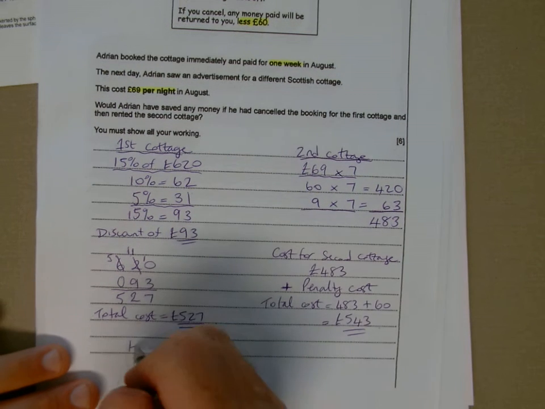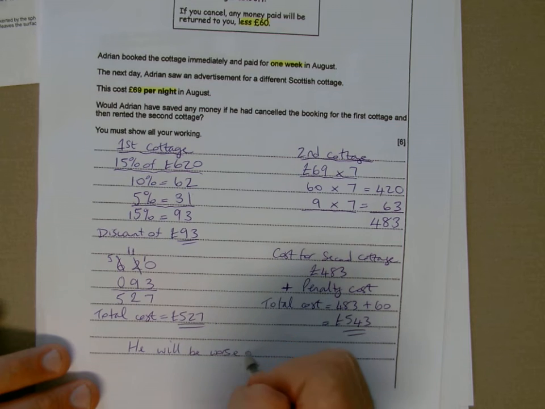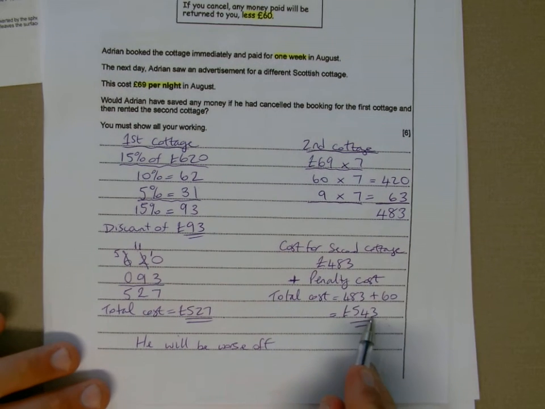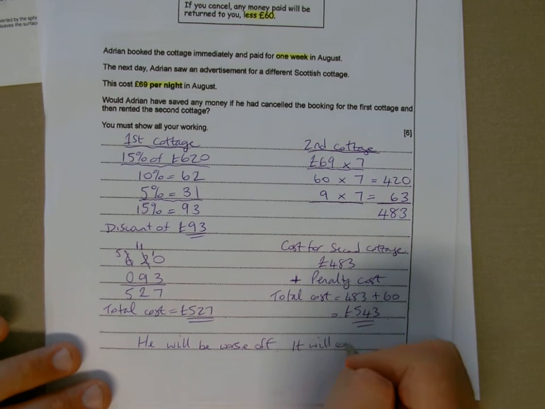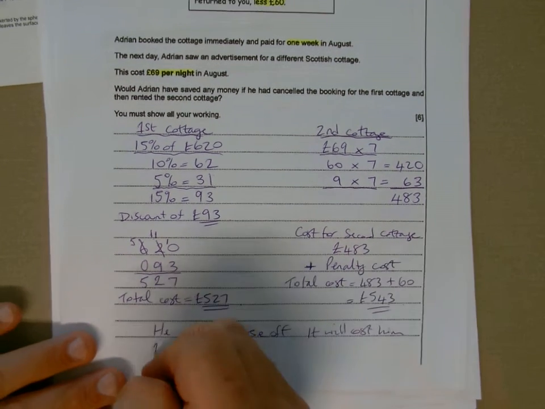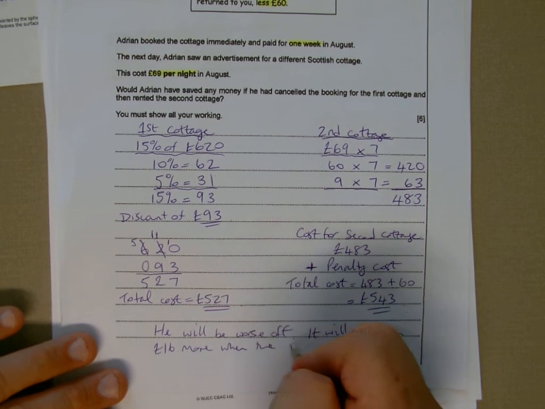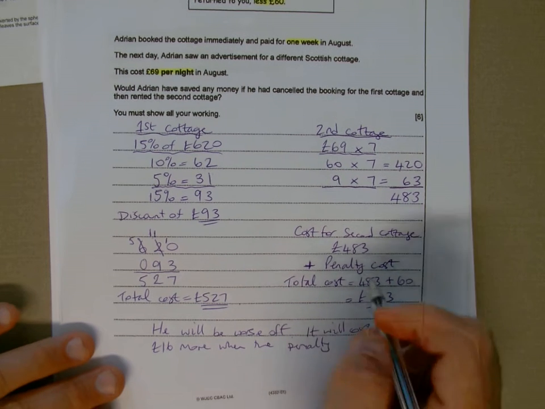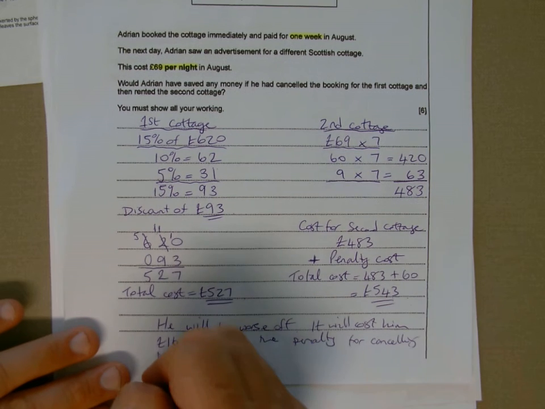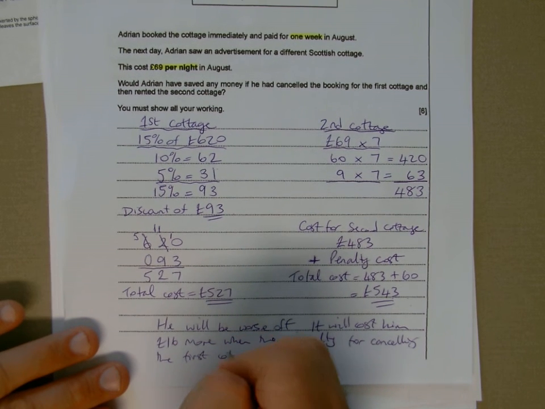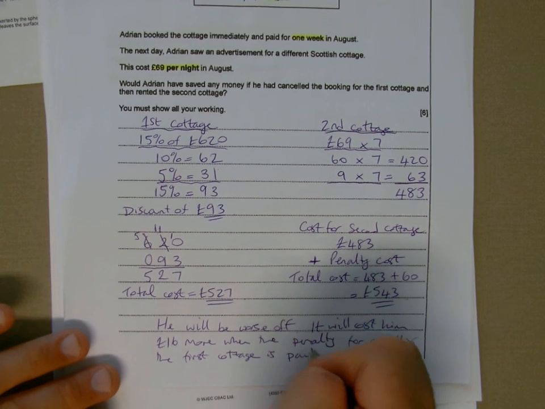He'll actually be worse off. So we can say that he will be worse off, and we can see how much more it'll cost. Take this away from that, and it will cost him £16 more, when the penalty for cancelling the first cottage is paid. Okay? Right.